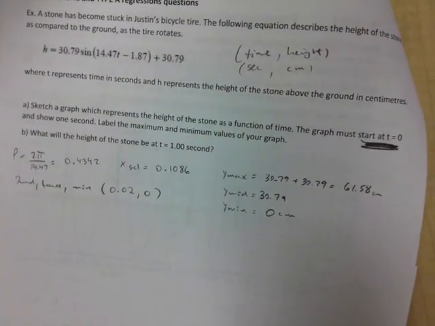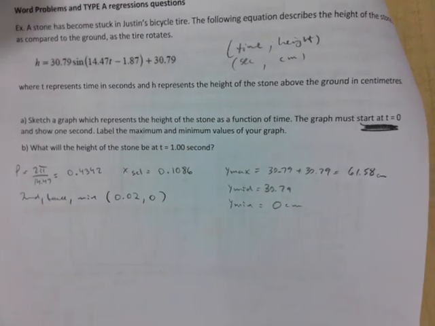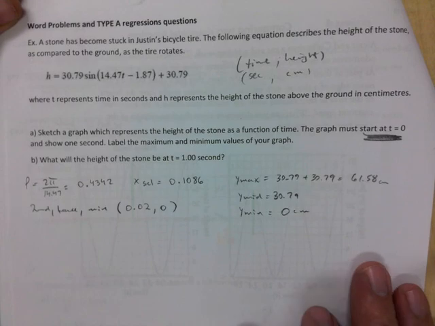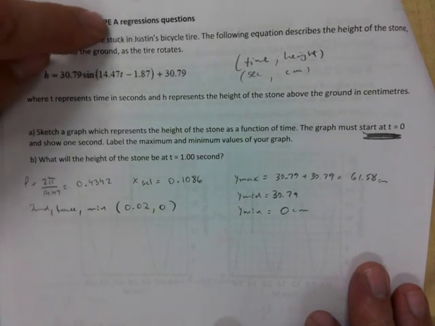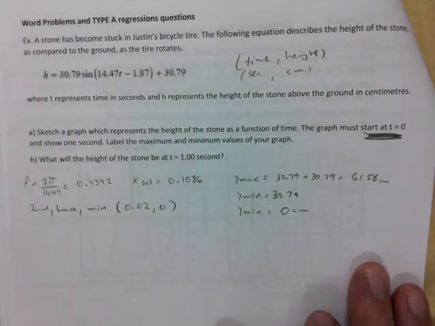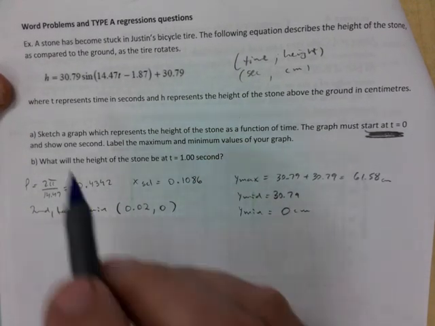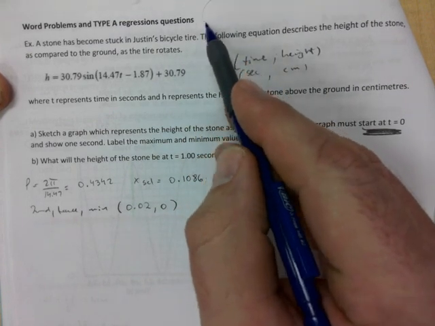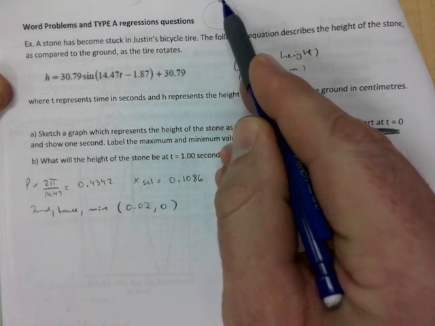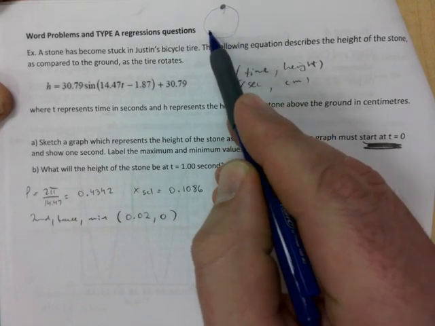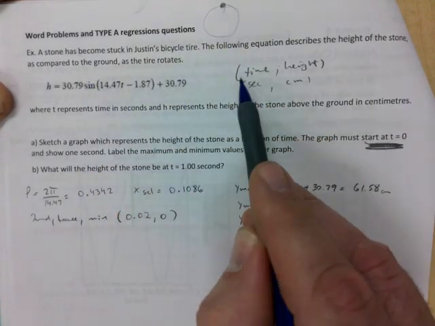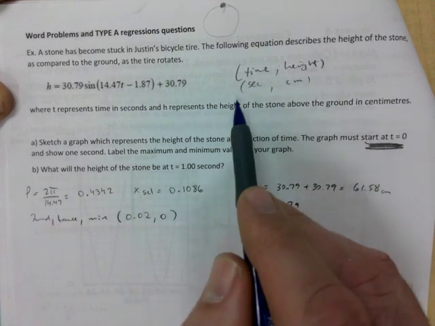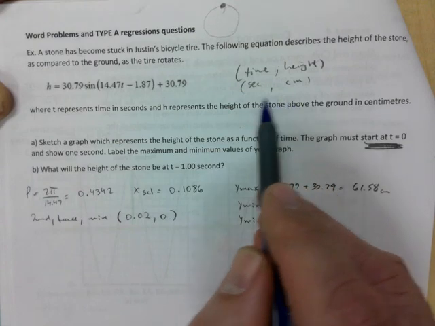So, looking at this question on page 23. Not a regression question yet, but this is just a word problem with the equation provided. A stone has become stuck on a tire, right? If you were to envision that stone, the height of that stone being stuck would be represented by this equation. Time, the x variable, is time, and the y is height, in centimeters.